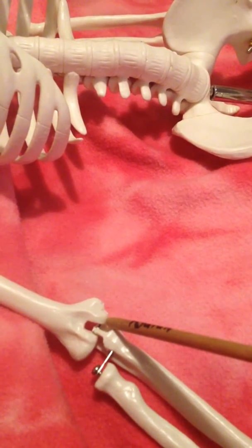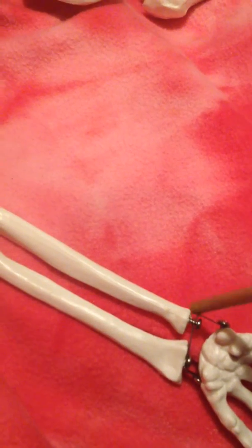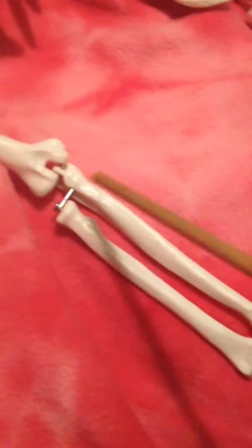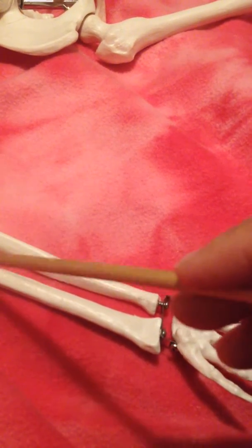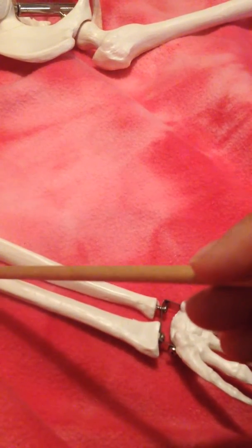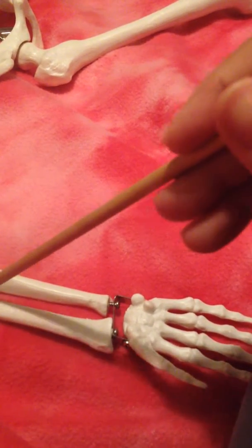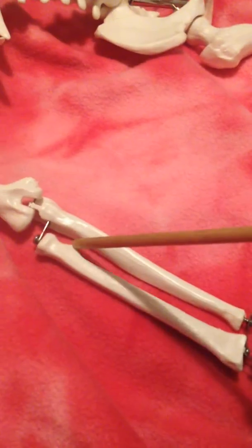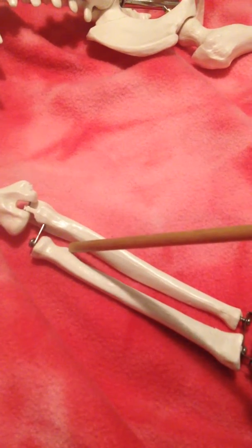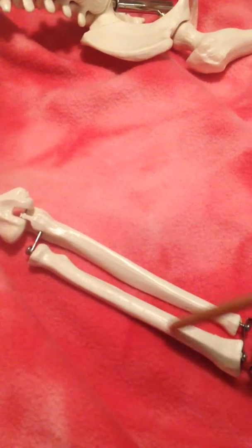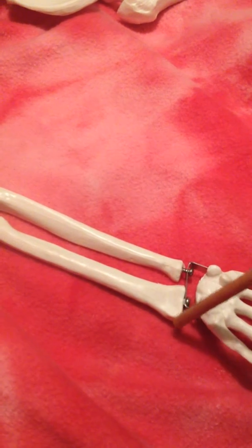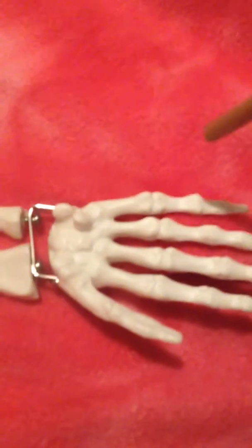The styloid process is down here by the wrist area. The radius is this bone, which is closer going towards the thumb. The top here is the head of the radius. The radial tuberosity is this like notch right here. That's the radial tuberosity. The styloid process is right here. Styloid process.